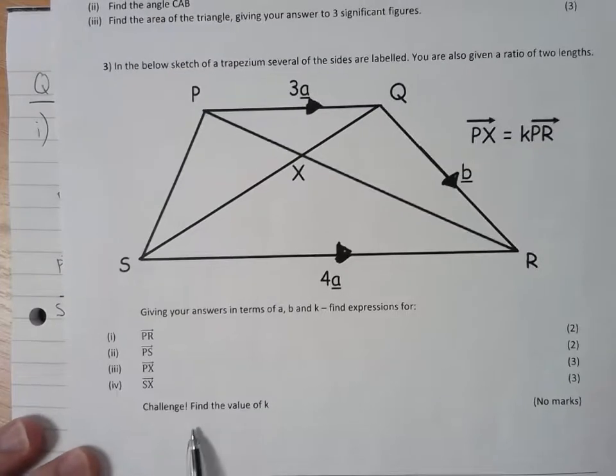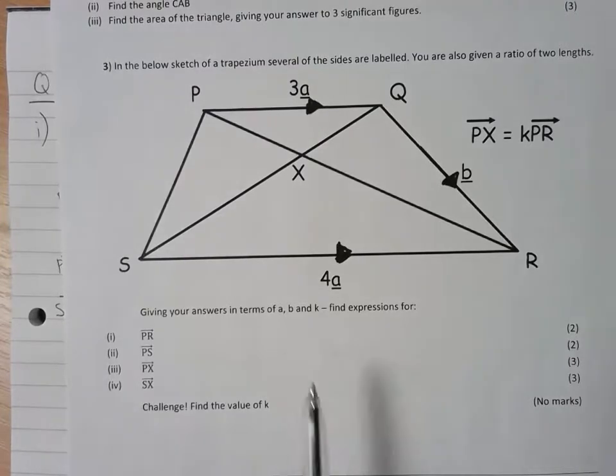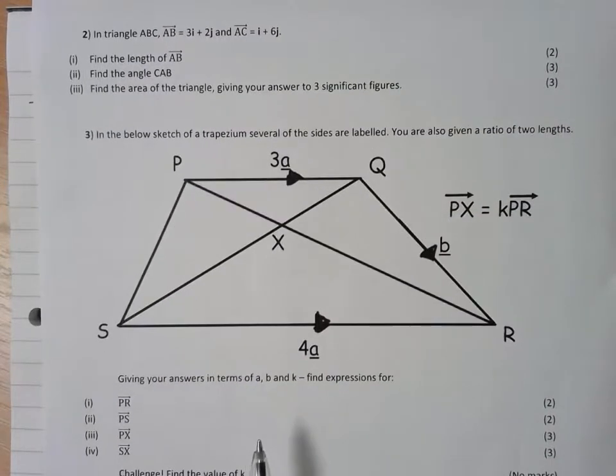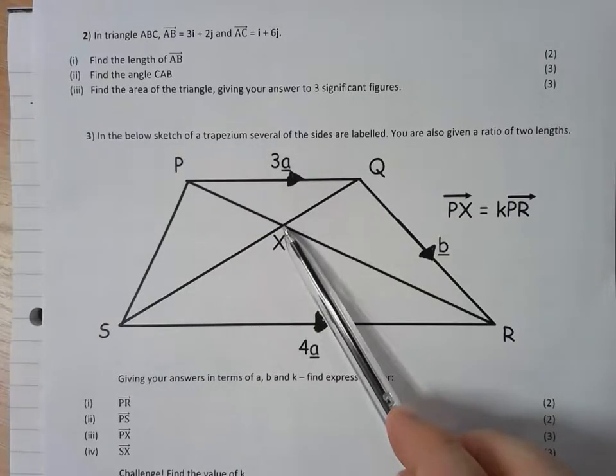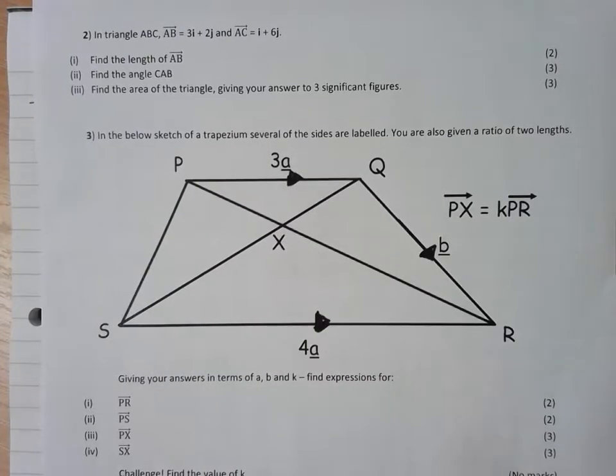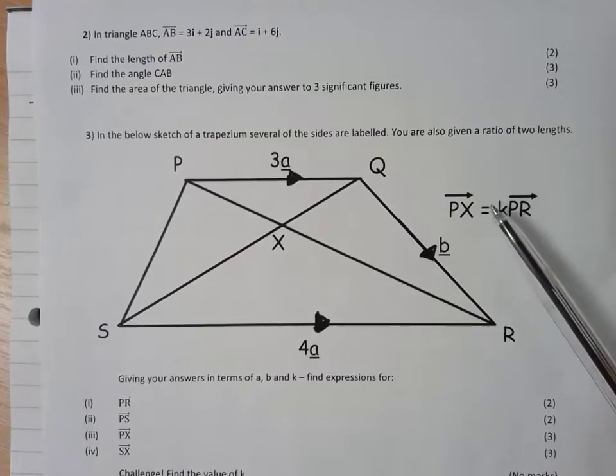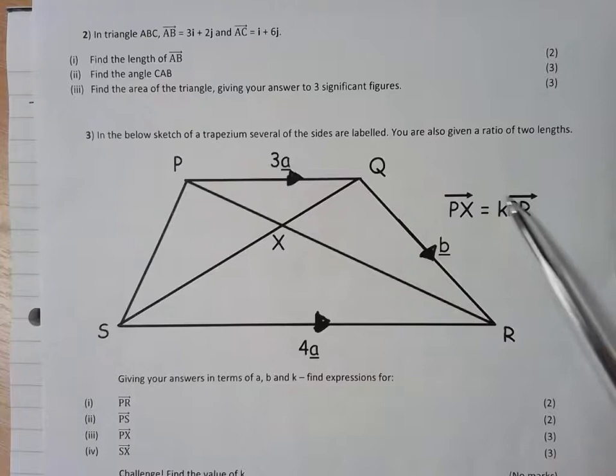There's a challenge question on the bottom of here. If anyone is interested in seeing the challenge question, I'm going to do that now. This is quite hard to spot, because we're actually not given any information at all about how to go from S to X, in fact, we found SX here. We're not given any information about K anywhere else in the question.